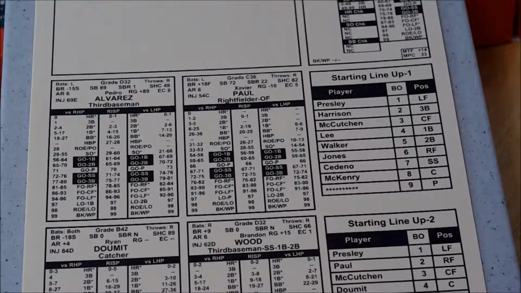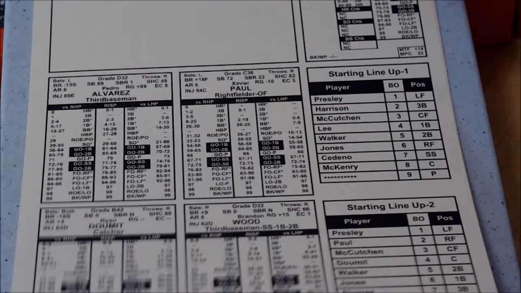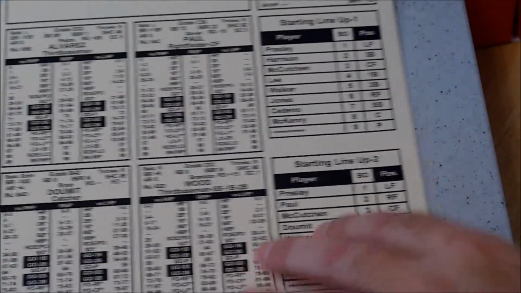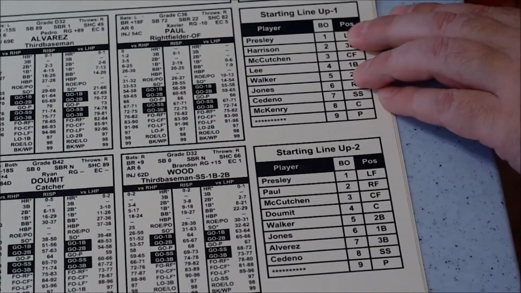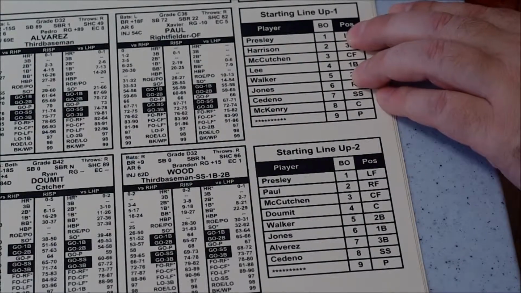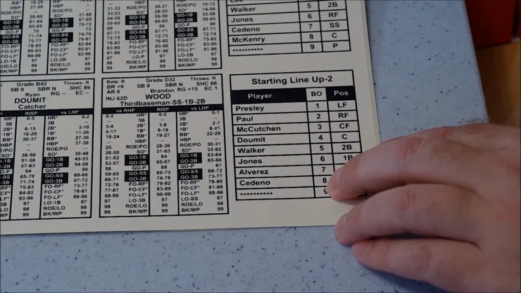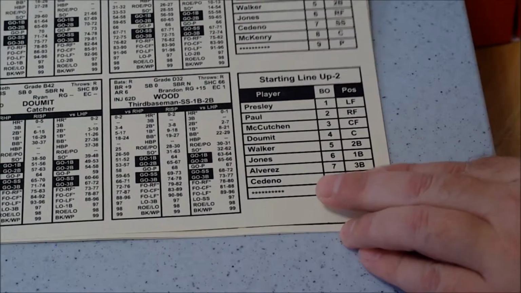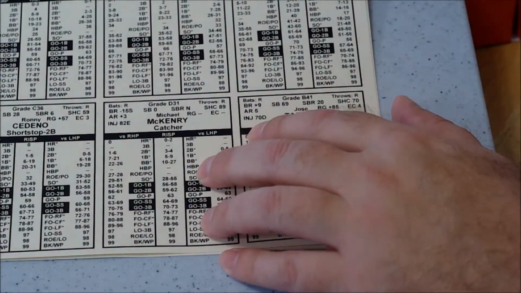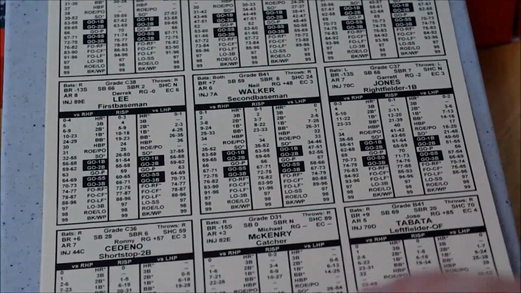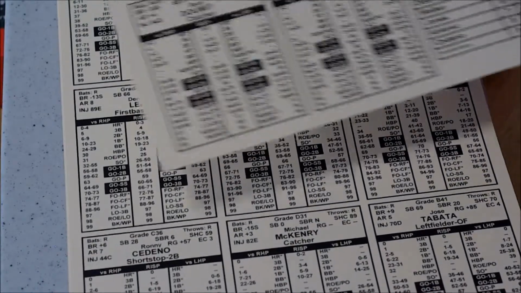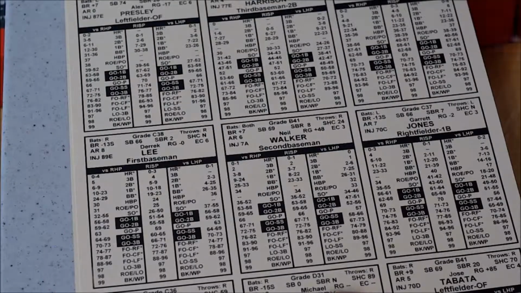Alright, so that was a brief overview of all the game components, and now I'll give you an introduction to the player stat sheets. This is the bench players, and that contains the suggested starting lineups, starting lineup 1, and alternate starting lineup 2, and the starter sheet corresponds to starting lineup 1. So you read it like you would read a book, from left to right, top to bottom.